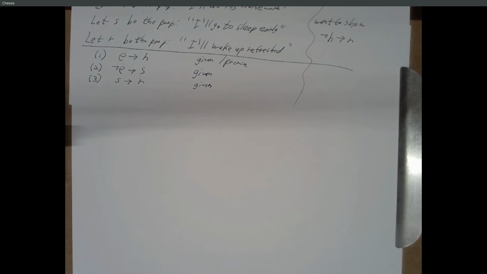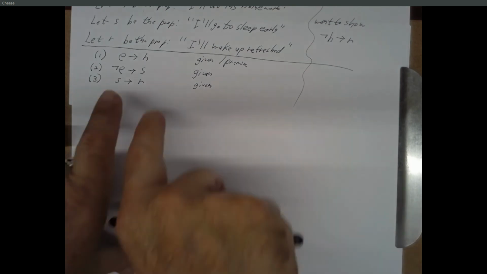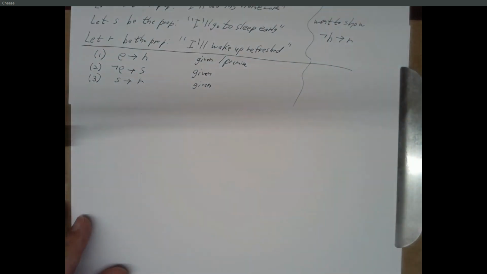Okay, so I don't need my original statements anymore. I've got these nice clean expressions to work with. What can I possibly do that's going to get me to R? I feel like I missed something. No, we're good. So we want to use these rules of inference, direct reasoning, indirect reasoning, contrapositive, and somehow show not H gets us to R. So any ideas what we could do?